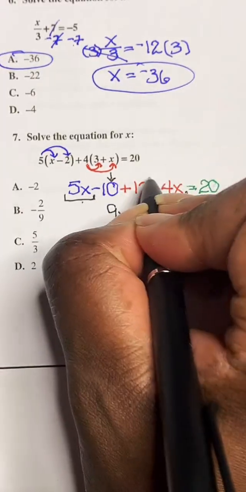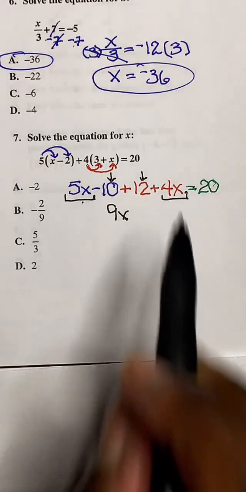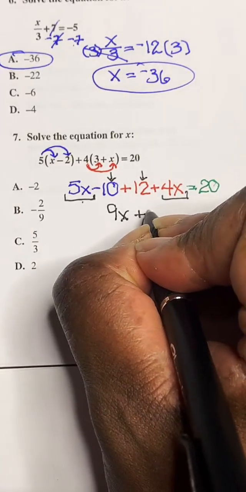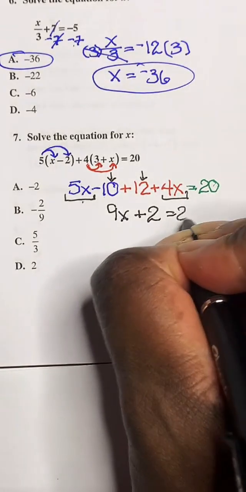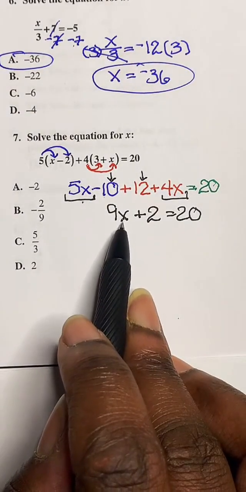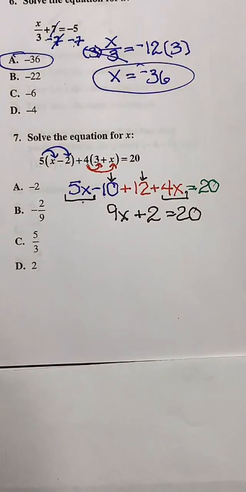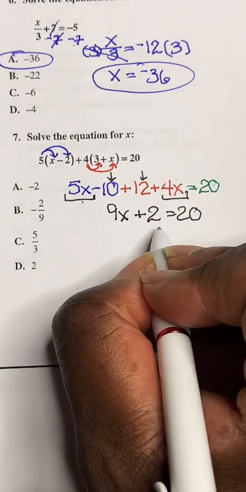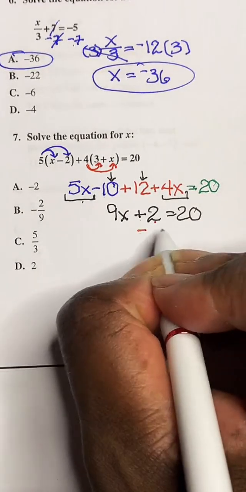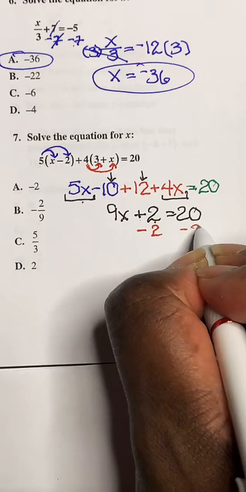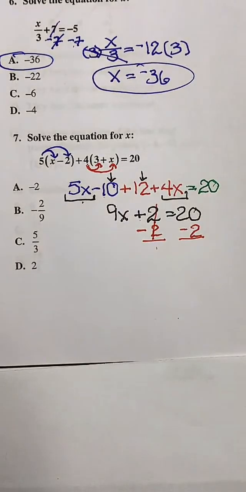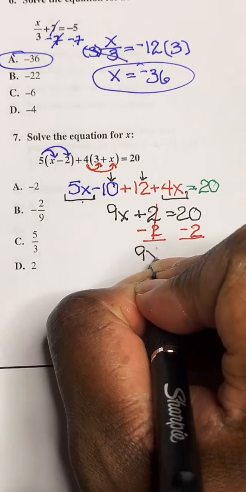Then you have this negative 10 plus 12. All right. You have $12. You spent 10. That means you have $2. Yippee skip B. And then it equals our 20. So now we want to get x by itself. So this is the part that everyone keeps forgetting. I'm not sure why, but it's okay. When you see a positive 2, you want to do the inverse. So you're going to subtract 2 on both sides. These can cancel out. So now my 9x comes down.